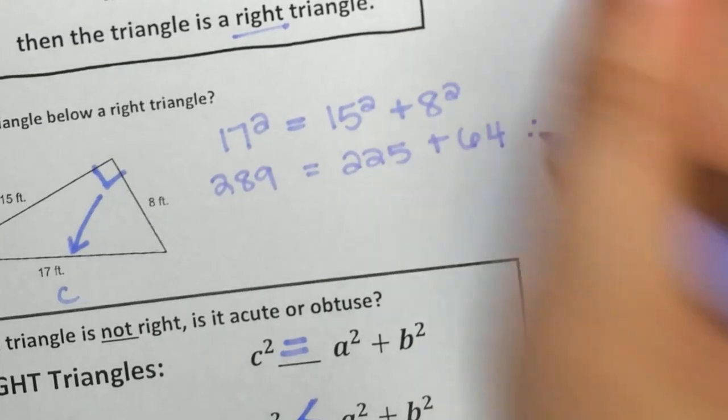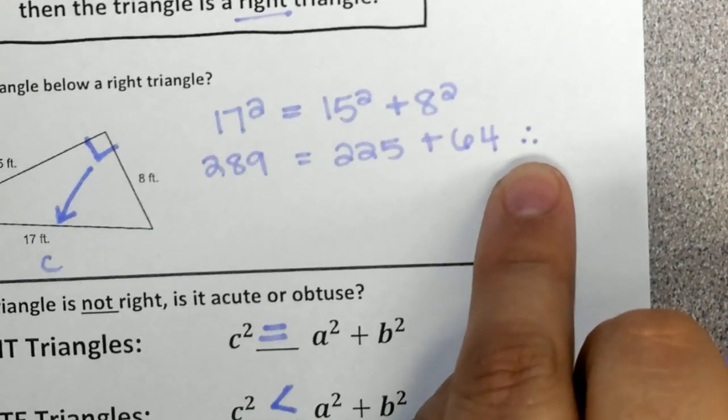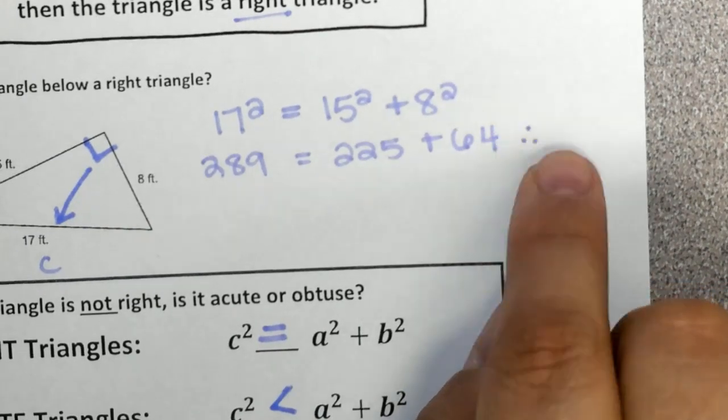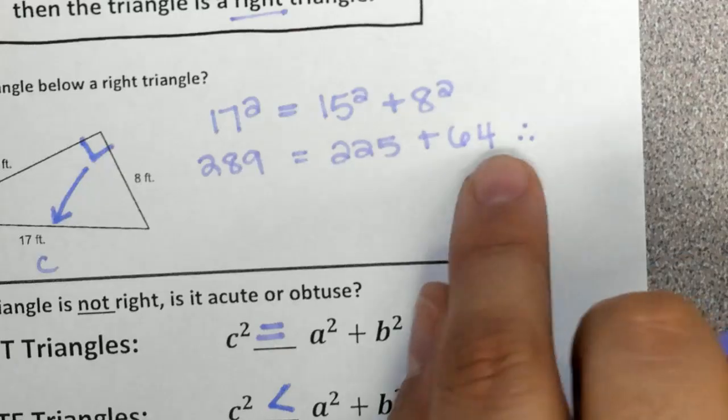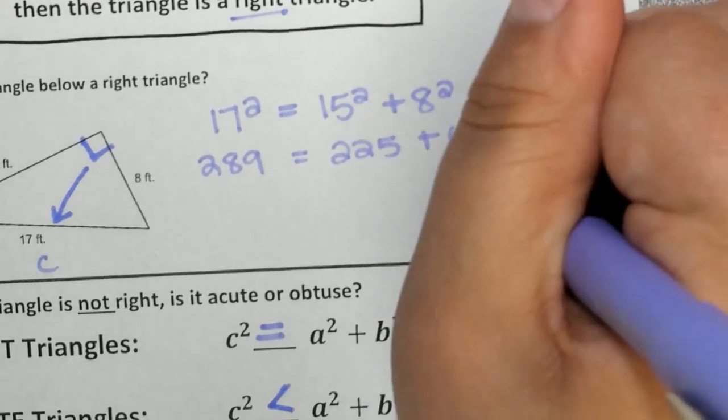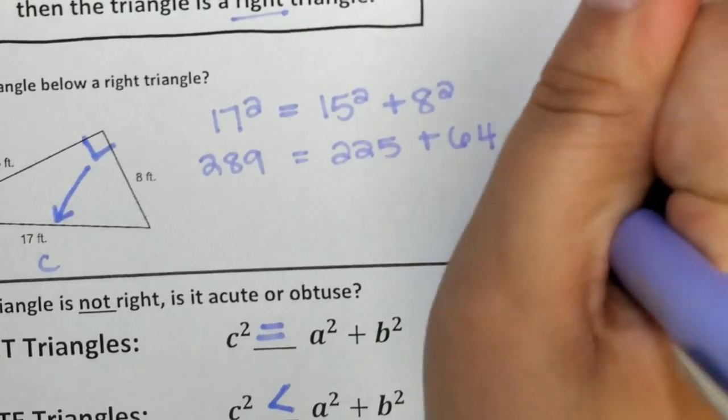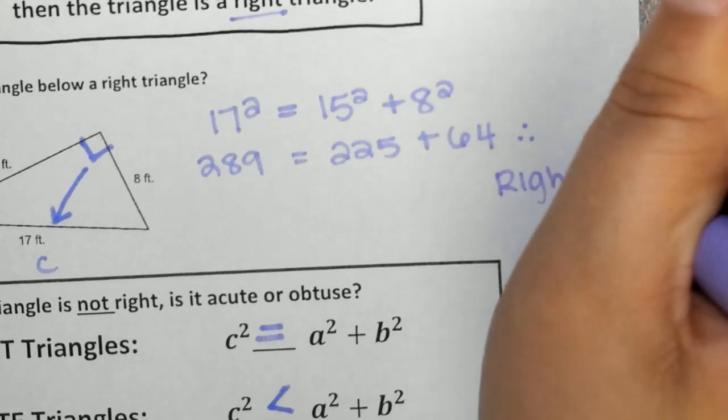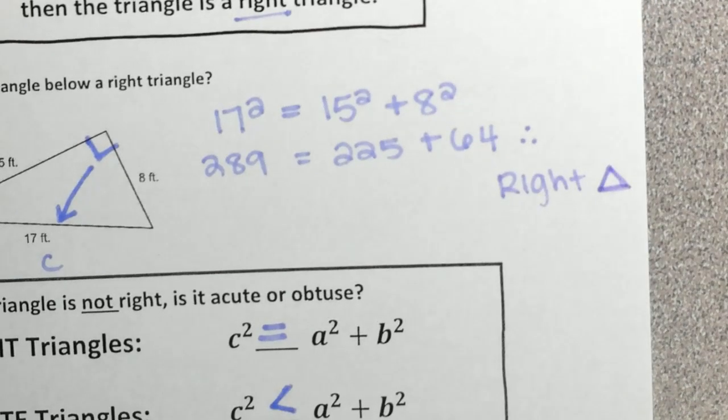Do y'all know what these 3 dots mean? It means therefore. In math, that means therefore. So therefore, it is a right triangle. And that's how you do this. So 3 dots in a triangle mean therefore. Mathematicians, we don't like writing out words, so they created that.